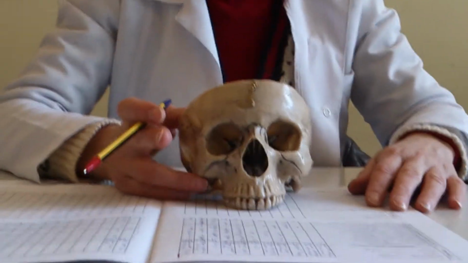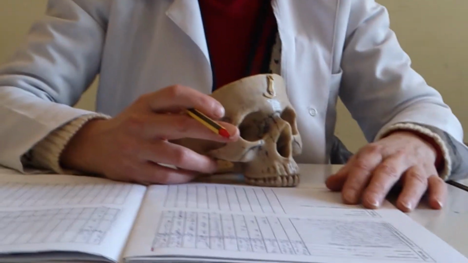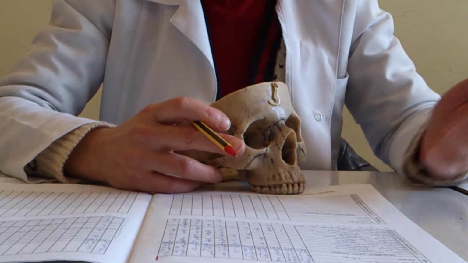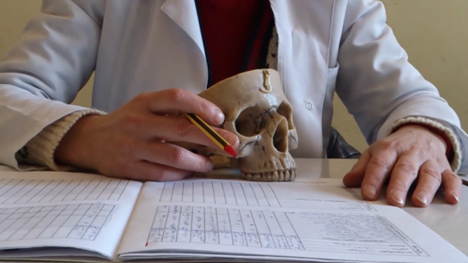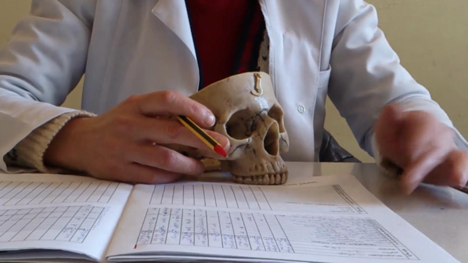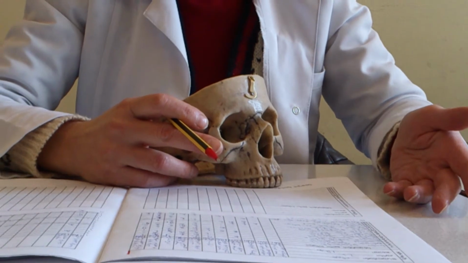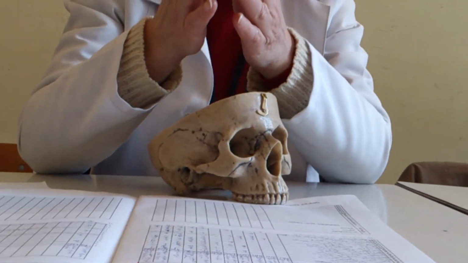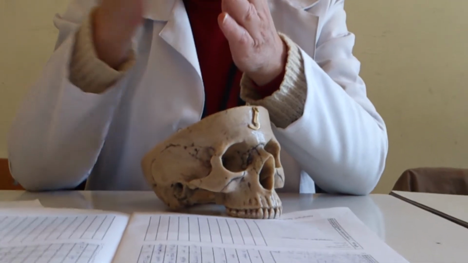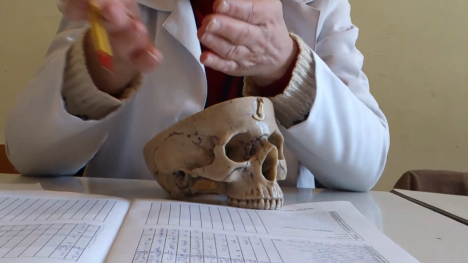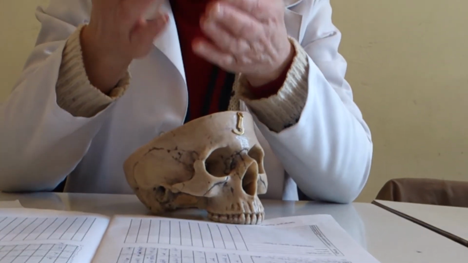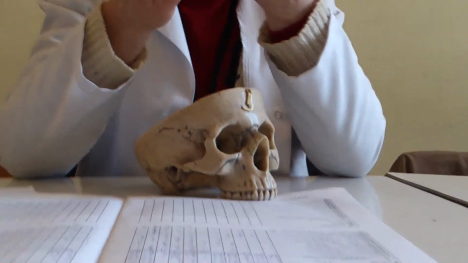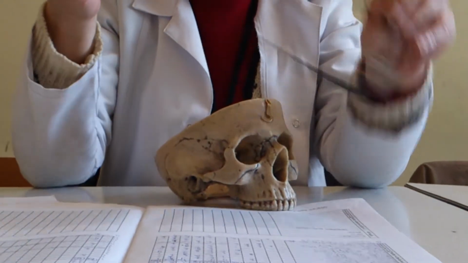How many conches does the labyrinth of the ethmoid bone have? Two. Which two? Superior and middle. If you take the ethmoid bone separately, what are they called? Superior and inferior. If you take the separated ethmoid bone, the conches of the ethmoid bone are called superior and inferior.